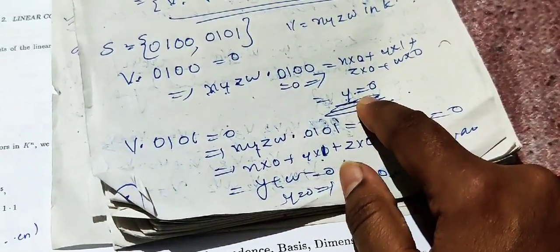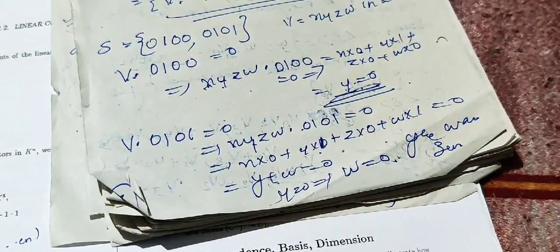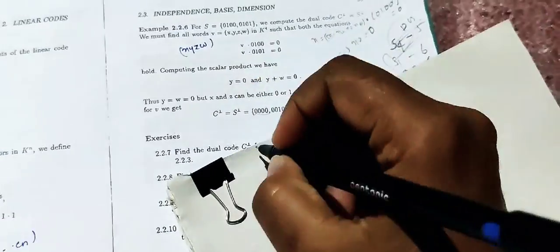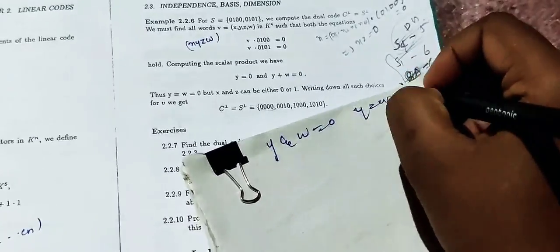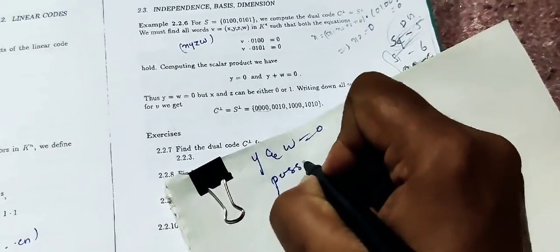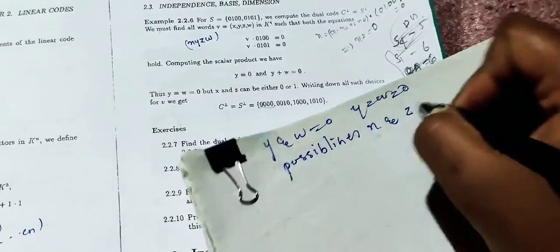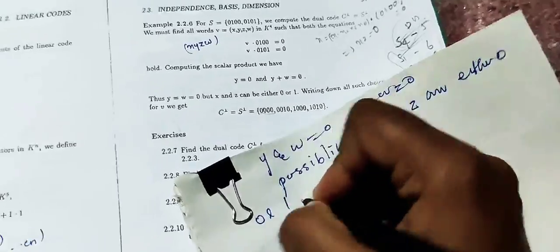Here y is equal to 0, then this implies w is 0. So y and w must be 0. So y is equal to w is equal to 0, and the possibilities of x and z are either 0 or 1.